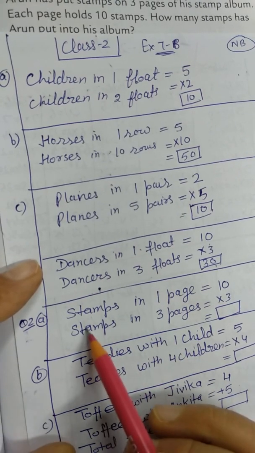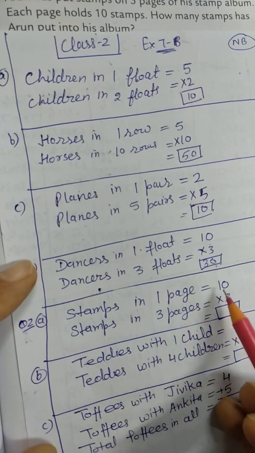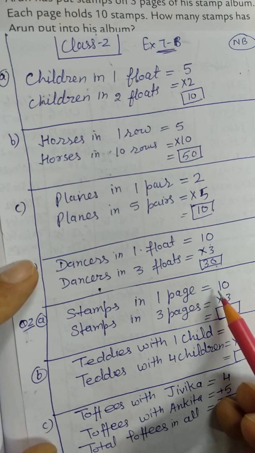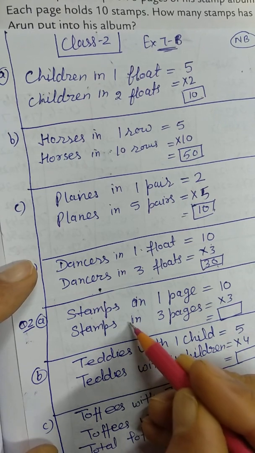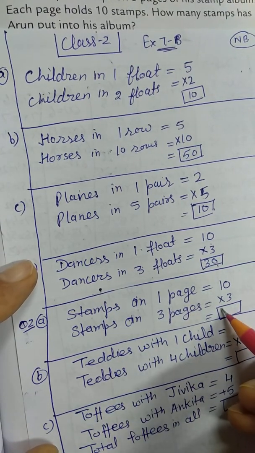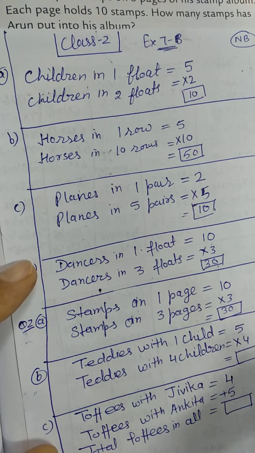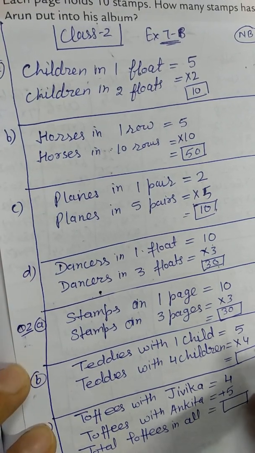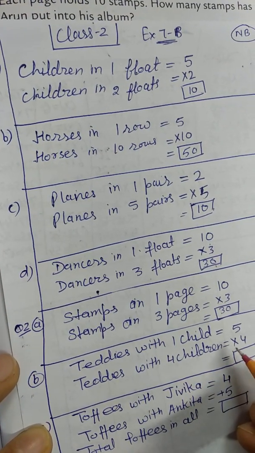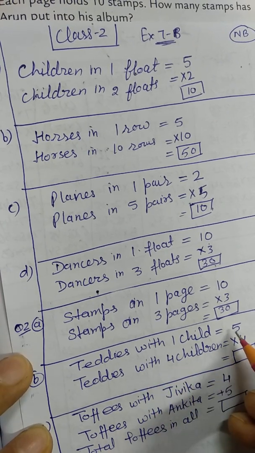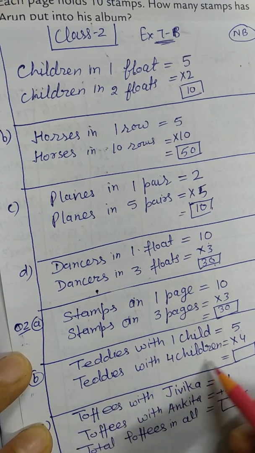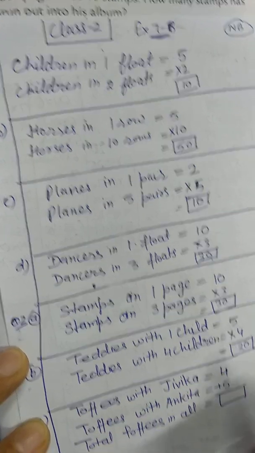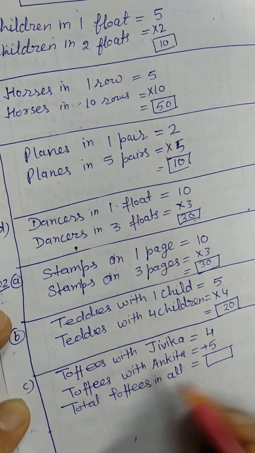You can write the answer as a statement like this: stamps on 1 page is equal to 10, stamps on 3 pages, 10 into 3, which is 30. Now next is teddies. There are 4 children, and 1 child has 5 teddies. Teddies with 1 child is equal to 5, teddies with 4 children, 5 4s are 20.